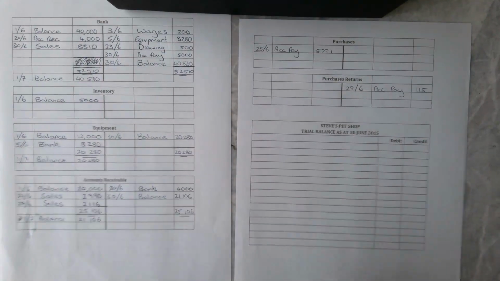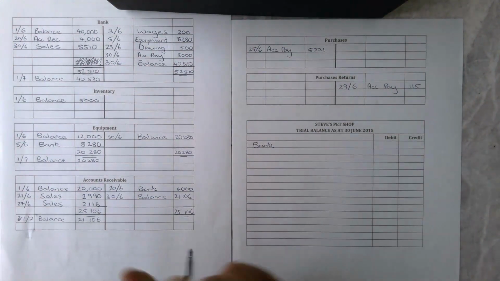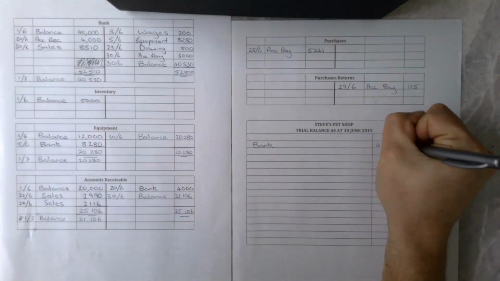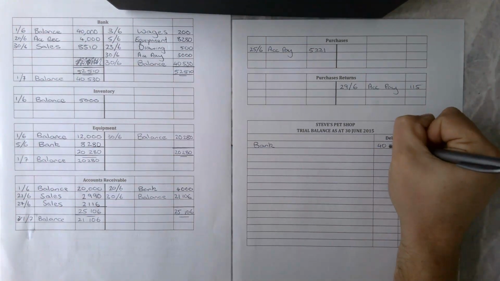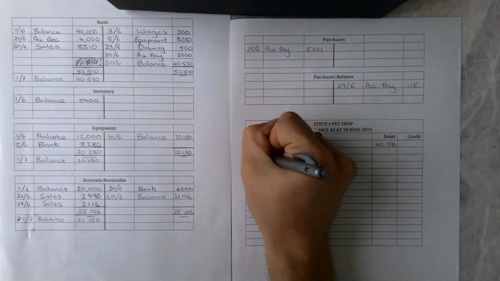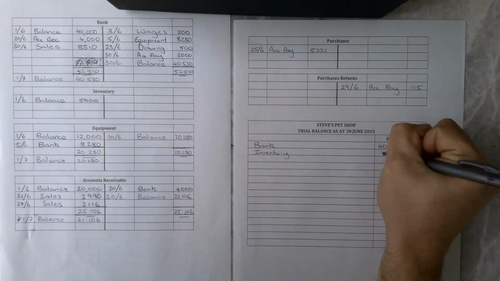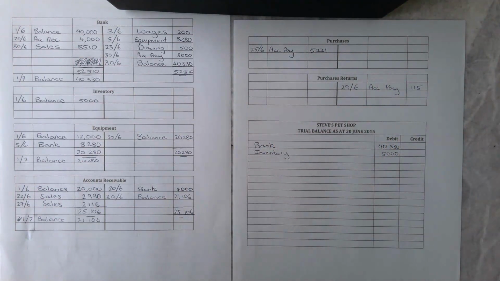because it is the actual total that the debit side is up. So we're just going to write bank as our first account. Our first account has $40,530 in it. Our next account is inventory. There's only one entry, so we can just put that straight in there: inventory at $5,000. The next one, equipment.